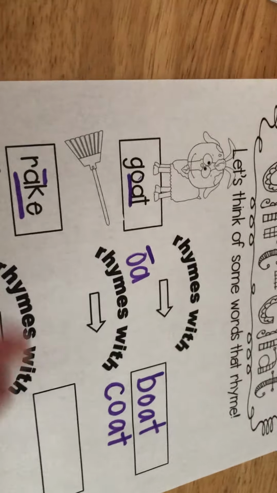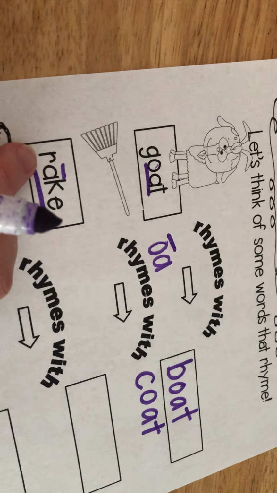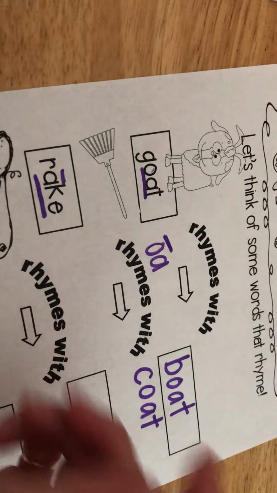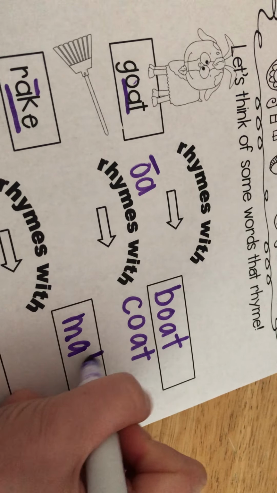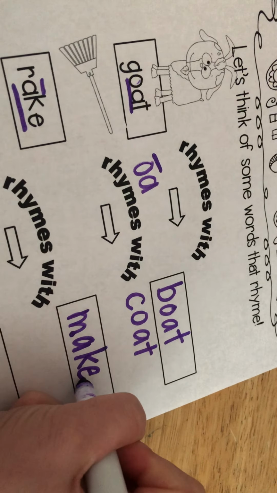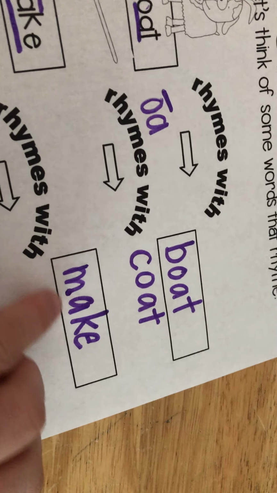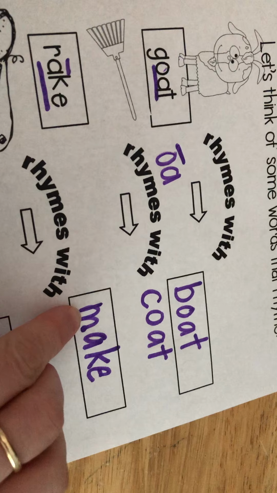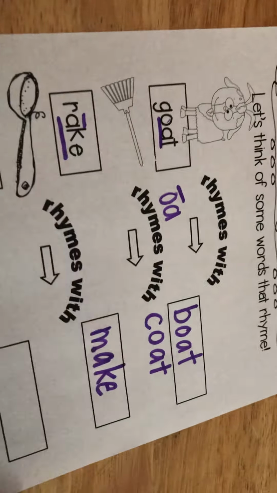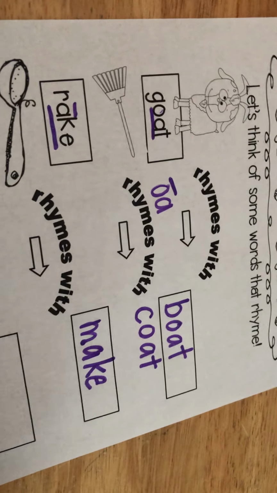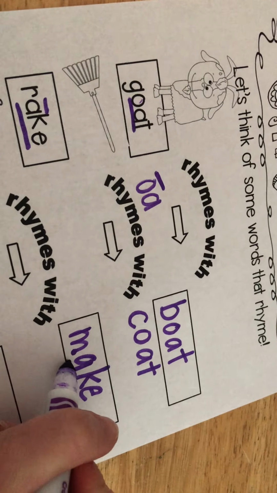Rake. I'm thinking of a word that rhymes with rake. If we take the R away and add the letter M, we're going to make the word. So let's write M-A-K-E. This is a sight word. Do you know what this word is? If you said make, you were right. Listen. Make. So we have rake, make. Okay? They rhyme, and because they have the same word family, the A-K-E.